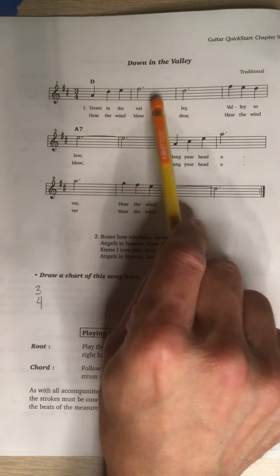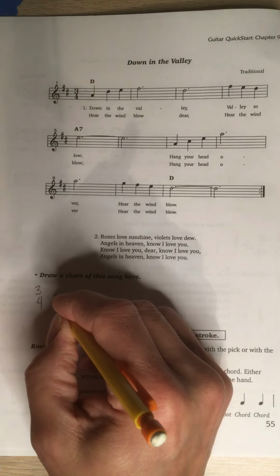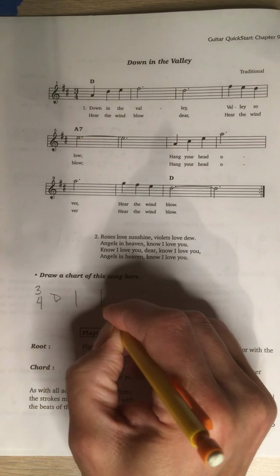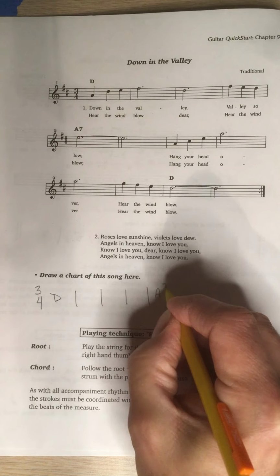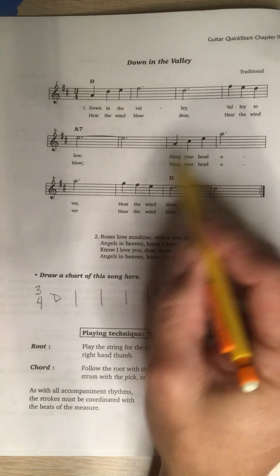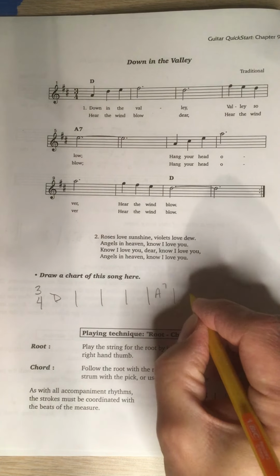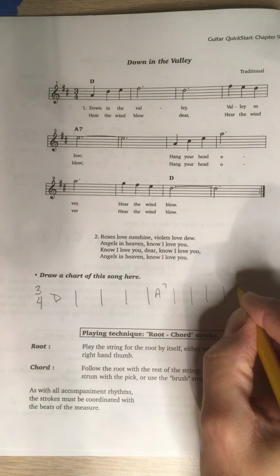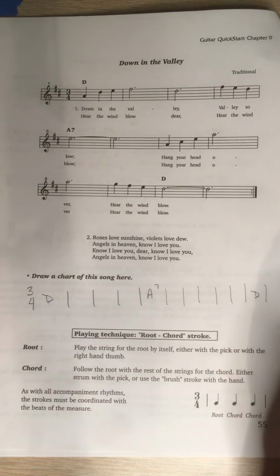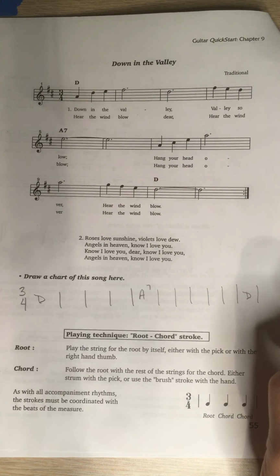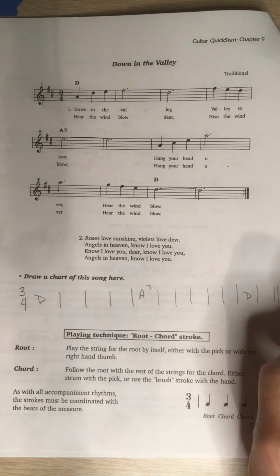It appears to be 1, 2, 3, 4 chords of D, A7 for 1, 2, 3, 4, 5, 6, and then D for 2 with the double bar.